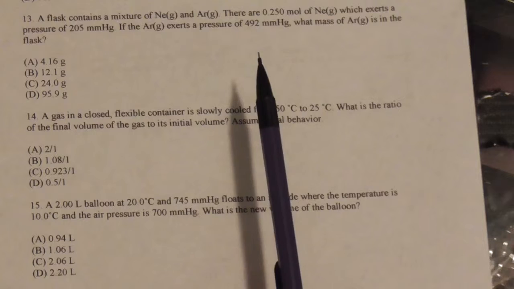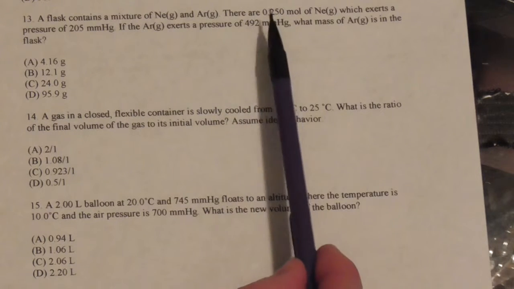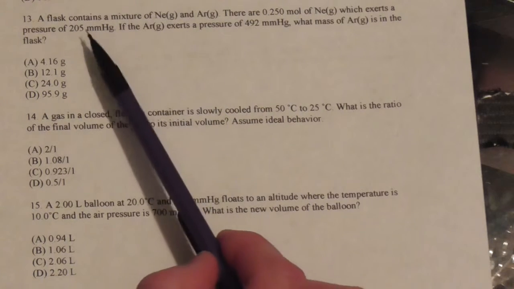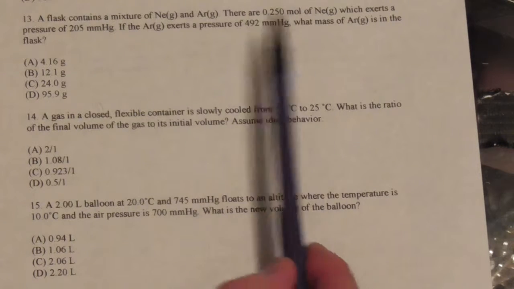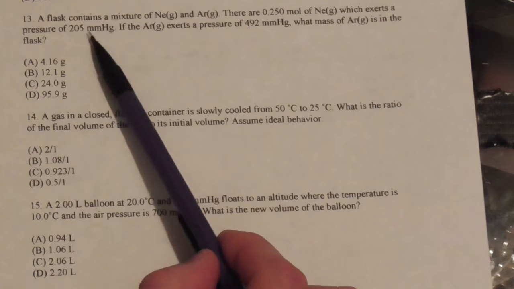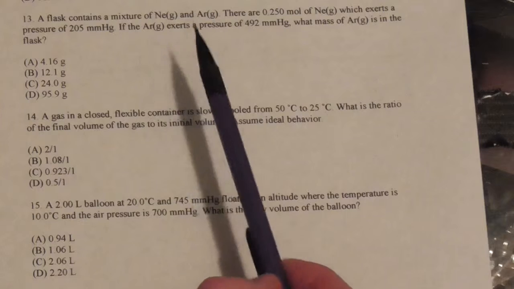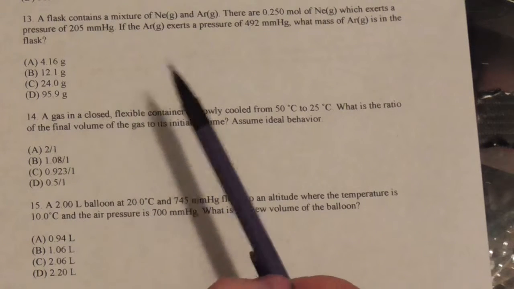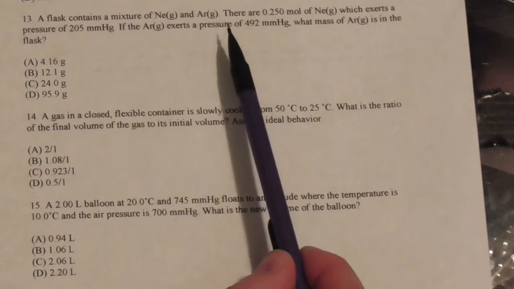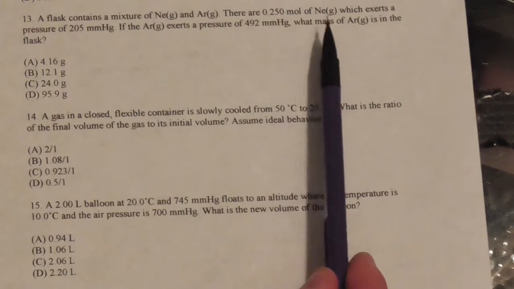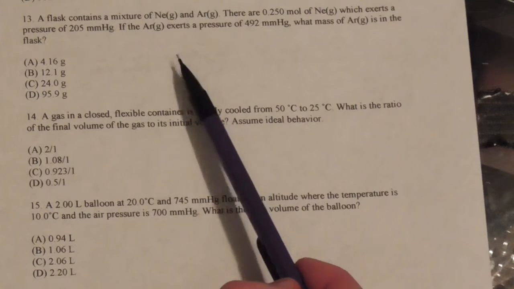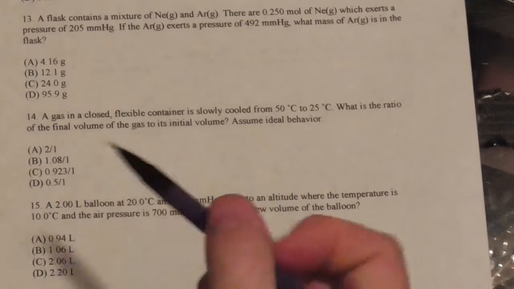Now if 0.250 moles of neon exerts 205 millimeters of mercury, I can set up a nice cross multiplication to find out how many moles of argon would be in there, and then from there I can go from moles to grams.